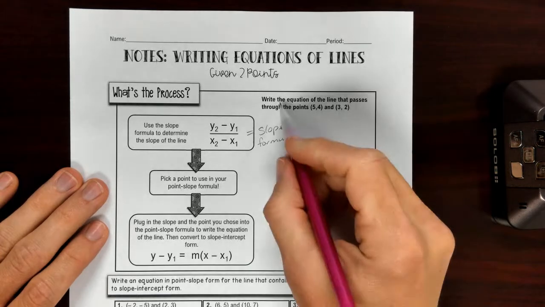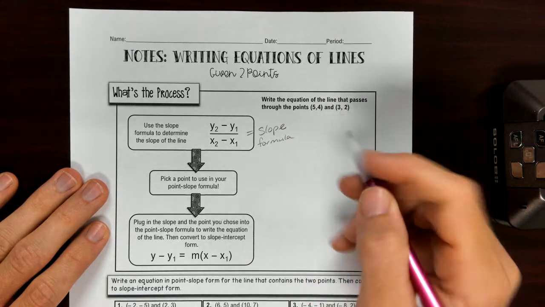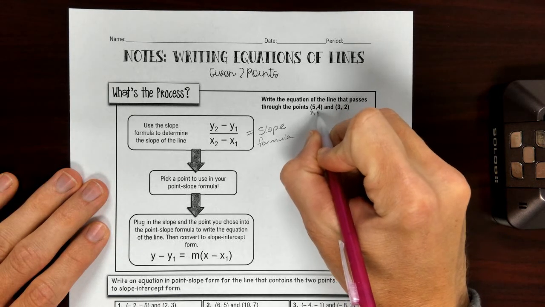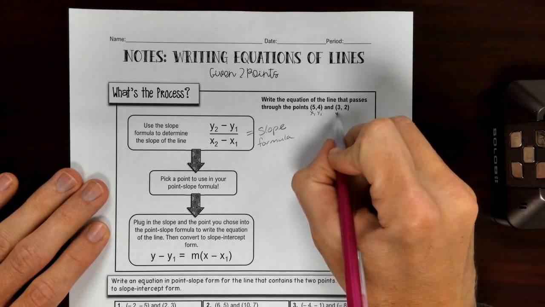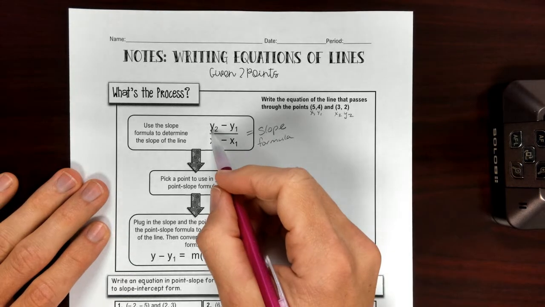Alright, so looking at this example, write the equation of a line that passes through the points (5, 4) and (3, 2). Again, this is going to be point 1, so this will be x1, y1. This will be point 2, so this will be x2, y2. Now, let's plug and let's chug.